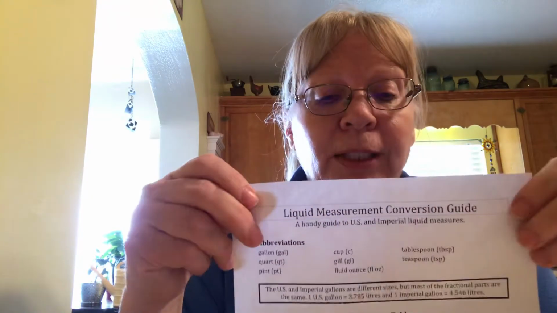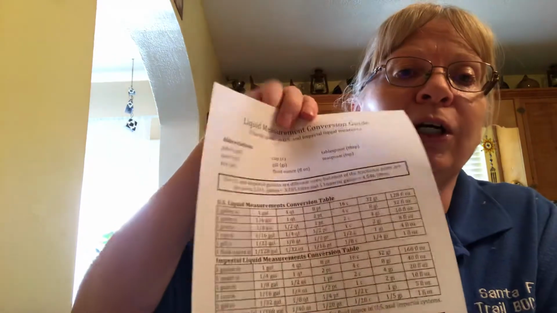It's a conversion chart to show you how many ounces, cups, pints, and quarts equal a gallon, or how they equal each other. There are two charts.